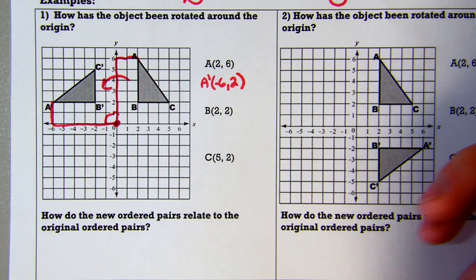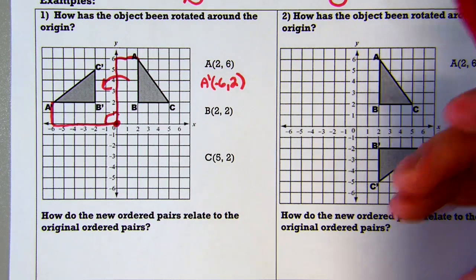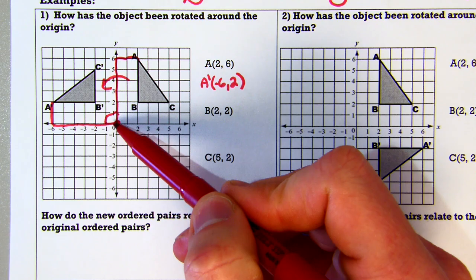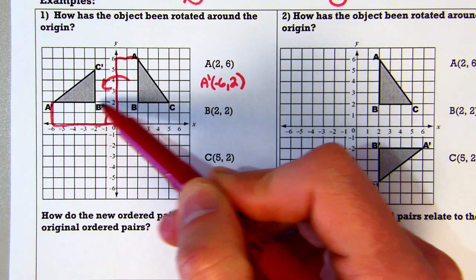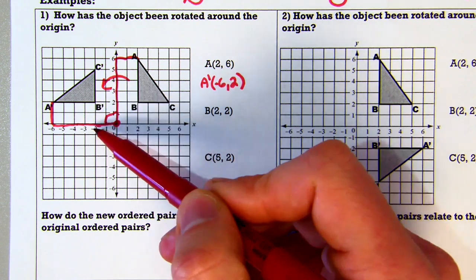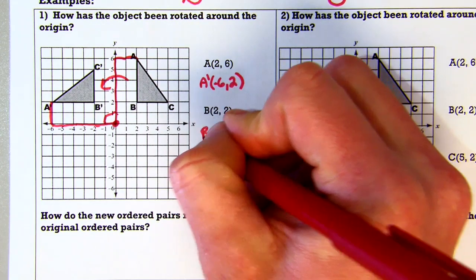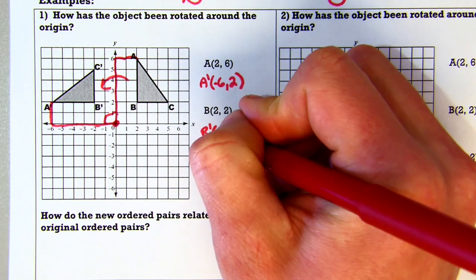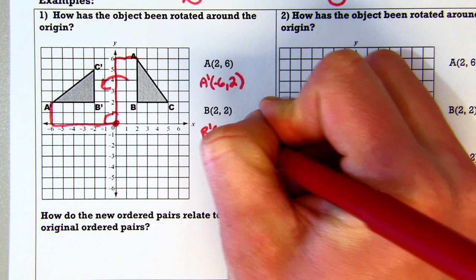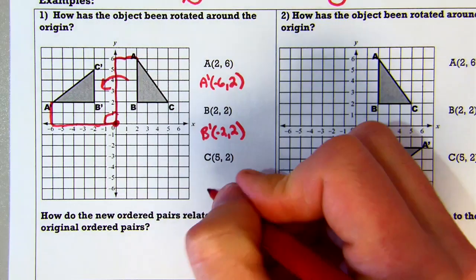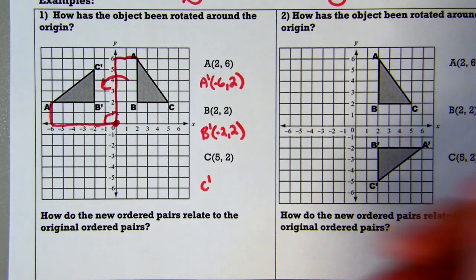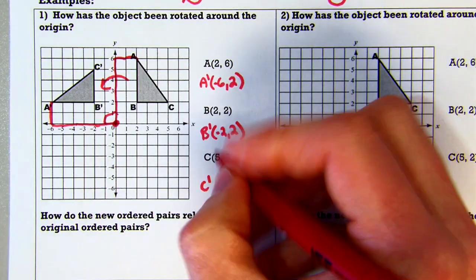Alright, let's see what happens with B. Okay. So B goes over 2, down 2, which means we're going to go over 2 and then up 2. Okay. That bar is going to kind of swing down. And our B prime turns out to be (-2, 2). And then if we look at our C prime, our coordinate, we have (-2, 5).